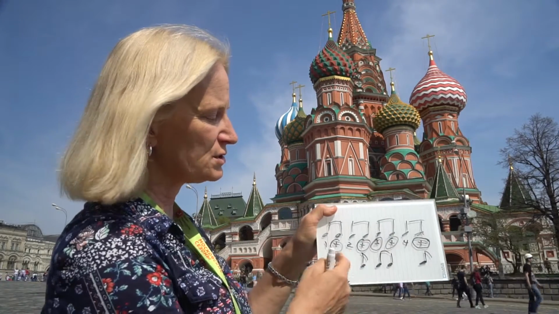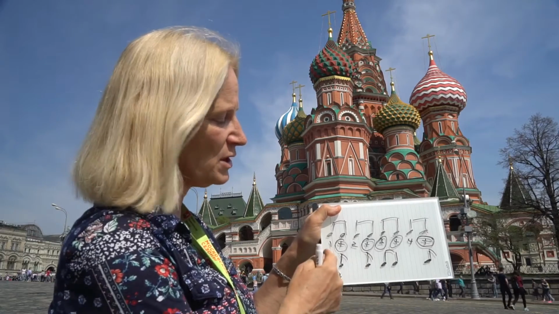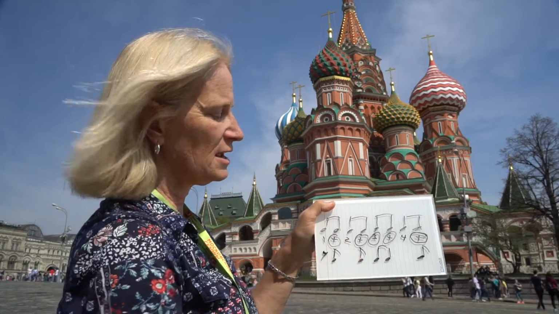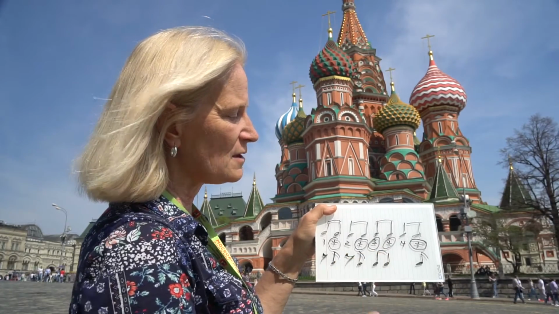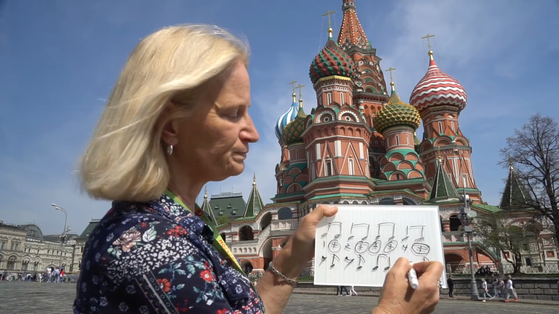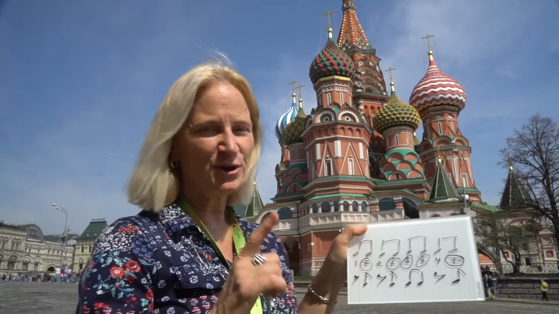And here it goes. Is there anything happening on beat 1? No. So it's an eighth note rest. Anything happening on beat 2? Nope. It's an eighth note rest. What about beat 4? No. Then check your work.